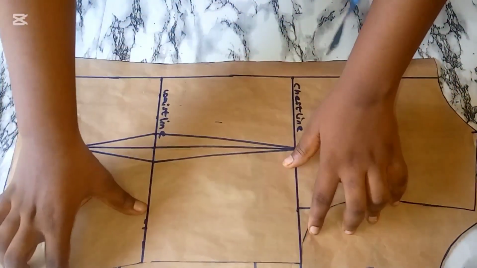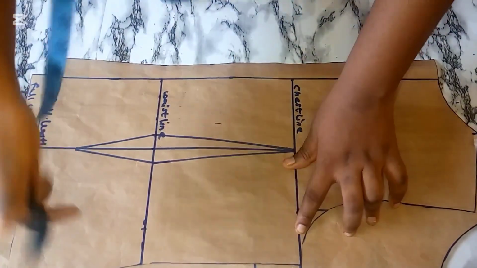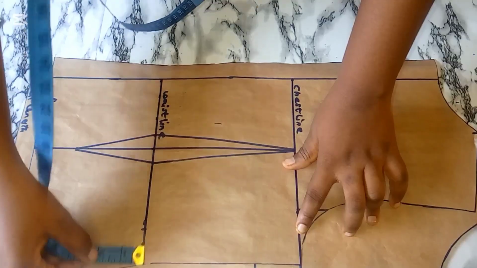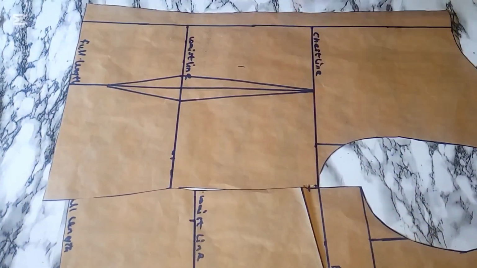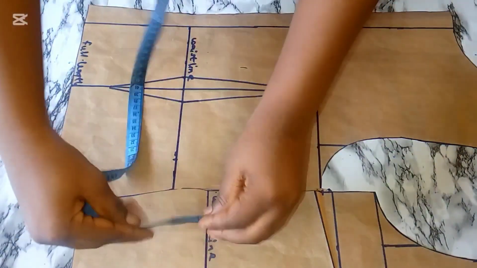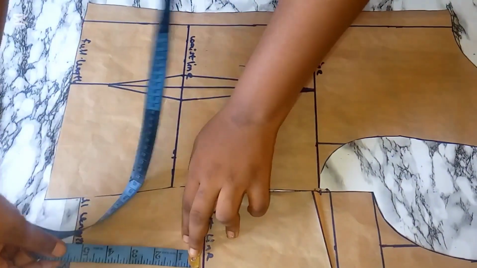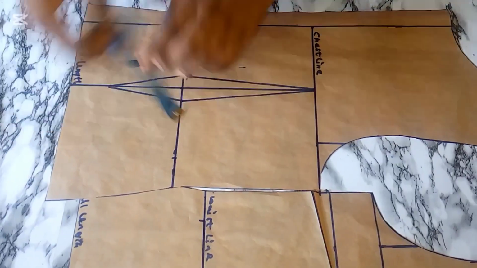And you can see that it's kind of shorter with about 1 inch. Okay, then to get the full length of our back pattern, we measured from here to here, 6 inches, and that is how we got the full length of our back pattern.